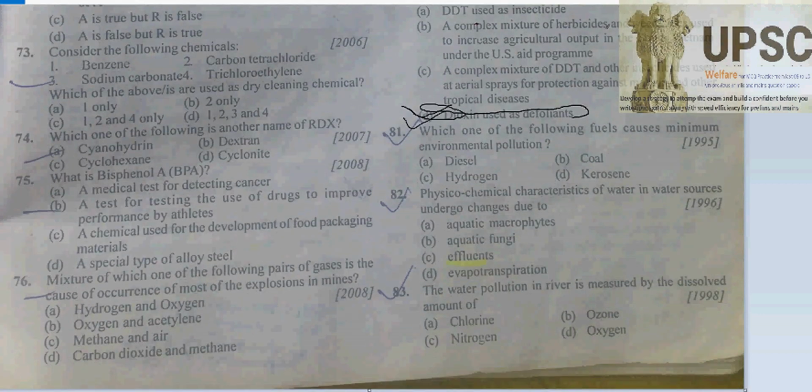Next question: which one of the following fuels causes minimum environmental pollution? Definitely hydrogen, because it emits very low carbon. Why? Because, as we know, except hydrogen, all the other three options, diesel, coal and kerosene, are either naturally occurring fossil fuels or derived from them.